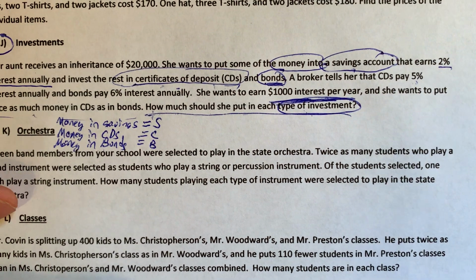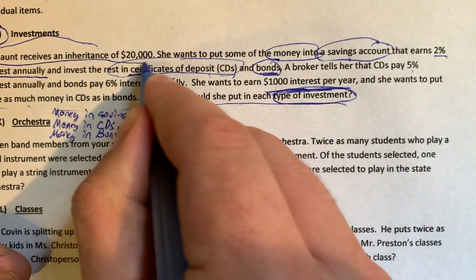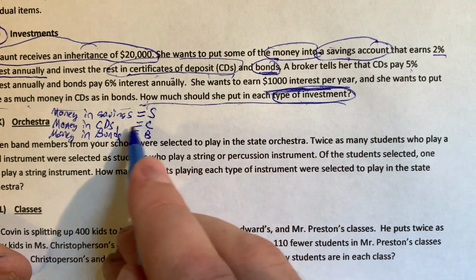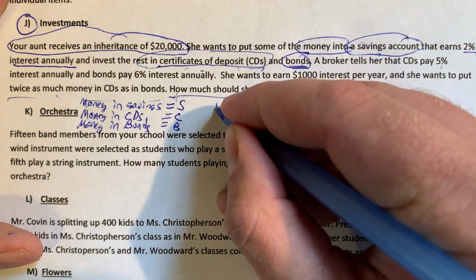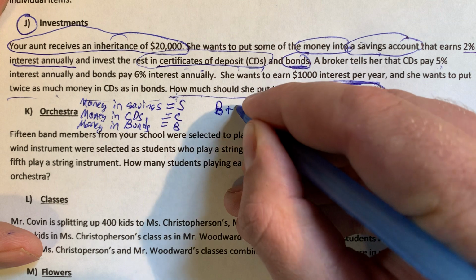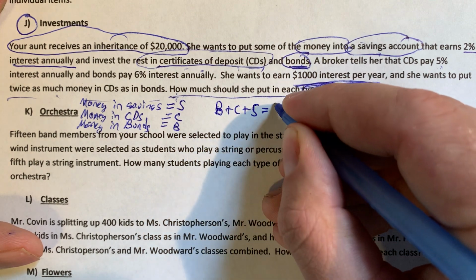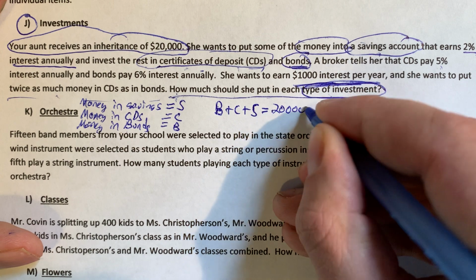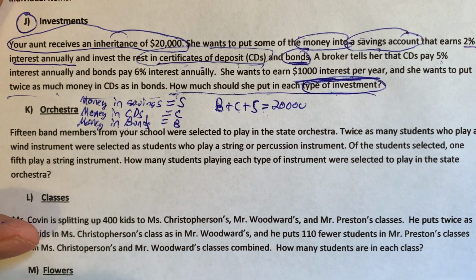This is tricky. Let's just do it one at a time. Your aunt receives an inheritance of $20,000, and she puts all of the money in these different things. So what has to be true? Well, B plus C plus S has to equal $20,000. However much she puts in all 3 of them adds up to $20,000.